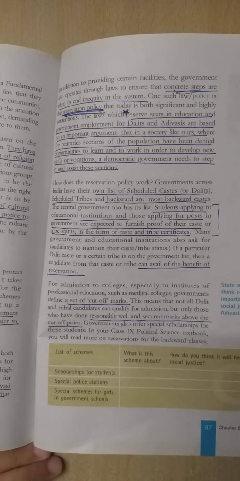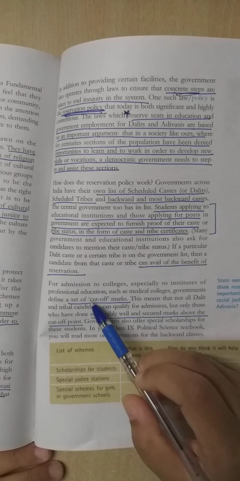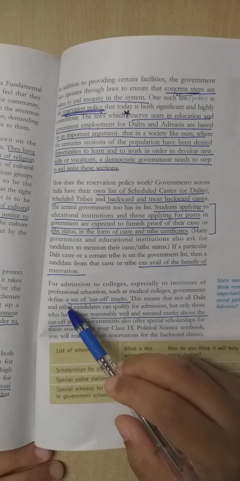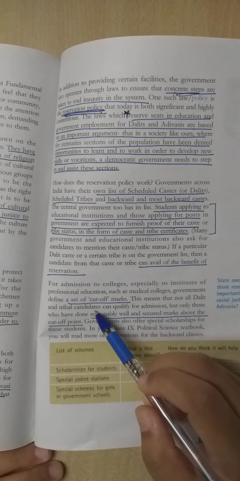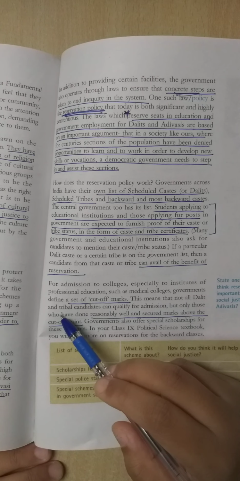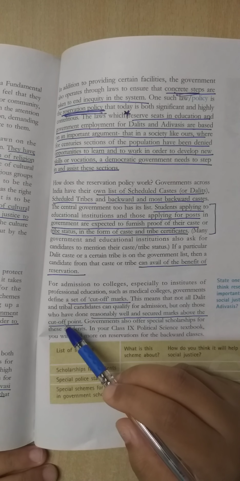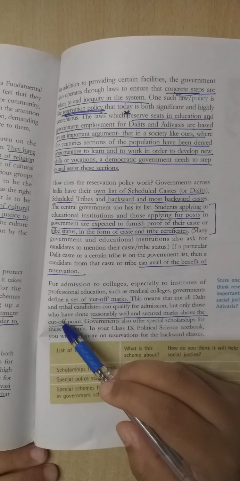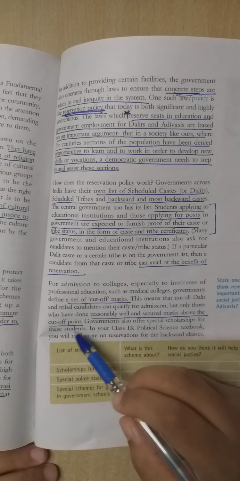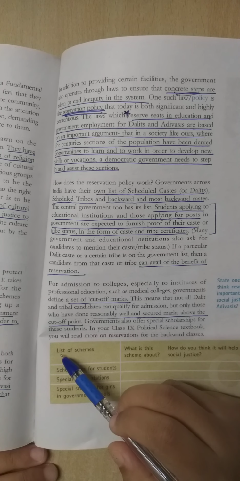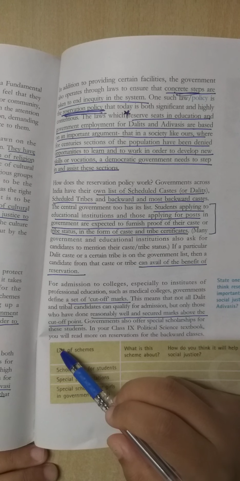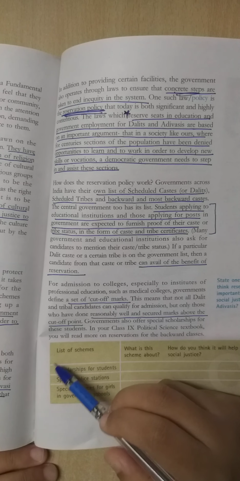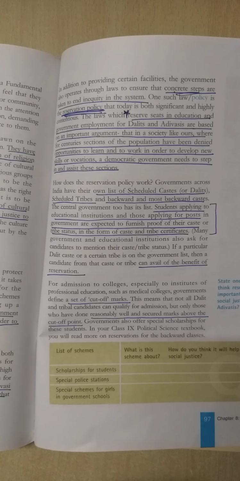For admission to colleges, especially to institutions of professional education such as medical colleges, governments define a set of cut-off marks. This means that not all Dalit and tribal candidates can qualify for admission, but only those who have done reasonably well and secured marks above the cutoff point. Government also offers special scholarships for these students. In your class 9 political science textbooks, you will read more about reservation for backward classes.